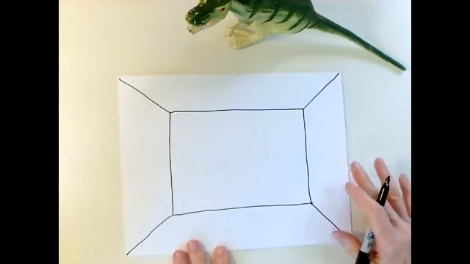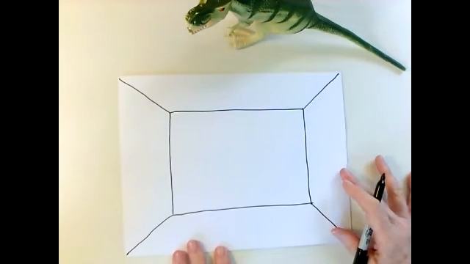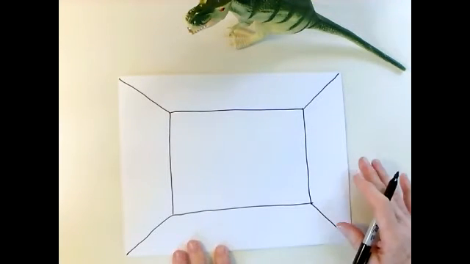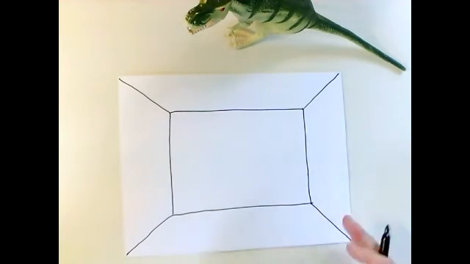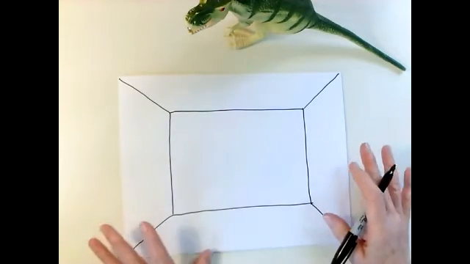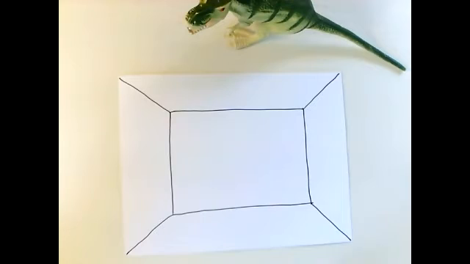Now I'm doing this in marker but you should be doing this in pencil. I'm doing it in marker simply so that it's easier for you to see. With pencil, we can make mistakes and easily erase them. With marker, we got to live with it. But that's fine. I want you to be able to see what's going on here.